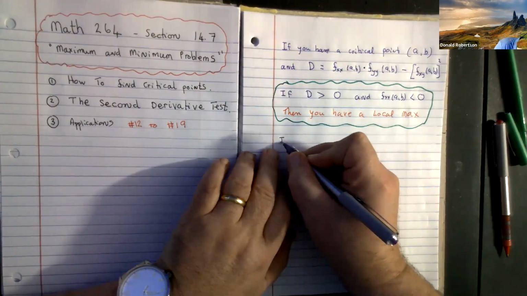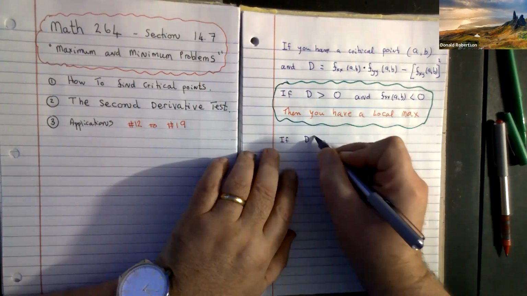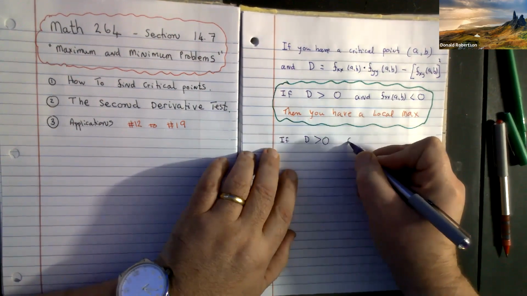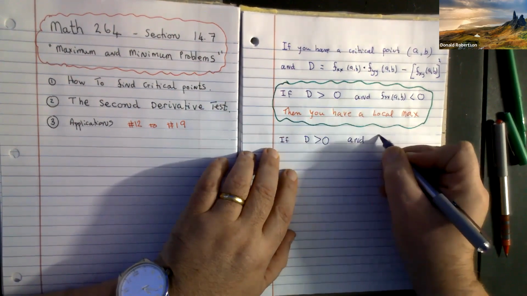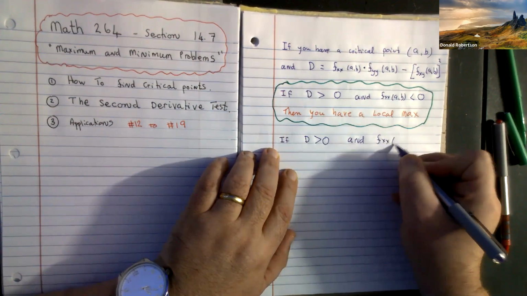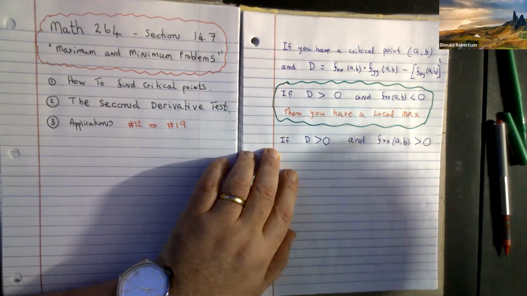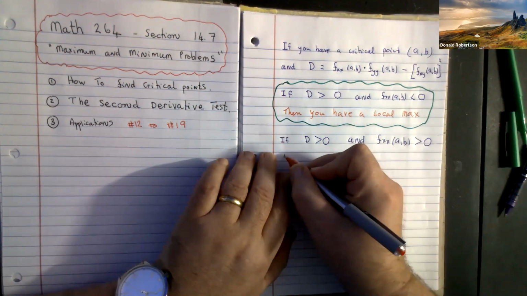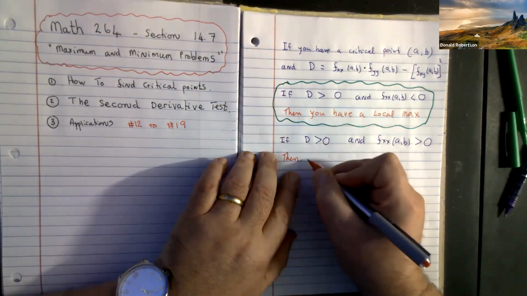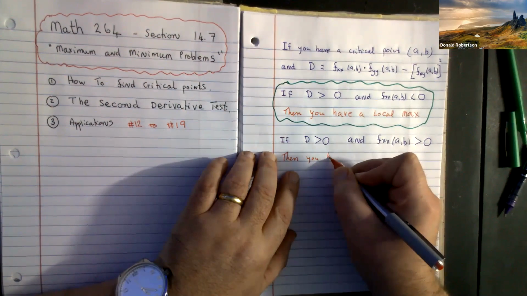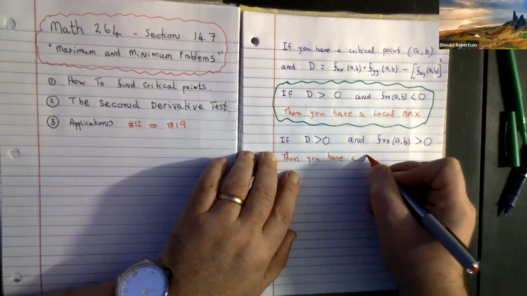Now, if D is positive and the second derivative evaluated at the critical number is also positive, then you have a local minimum.